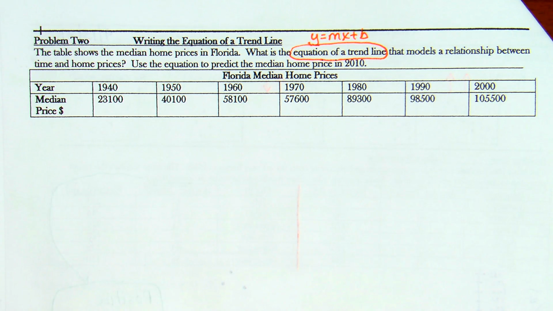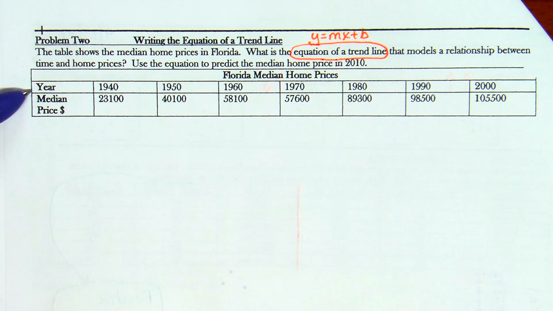on the bottom, the x-axis, what's the independent variable? The year, because time is always an independent variable. We can't control time. The median price is going to be the y value. Now, I'm going to do kind of what the book does here. The first year here is 1940, yes? And to graph something like 1940, 1950, 1960 is a little more awkward. So what the book does is they're going to call 1940 year 0.